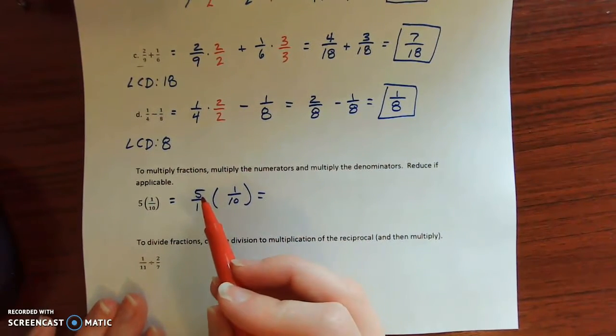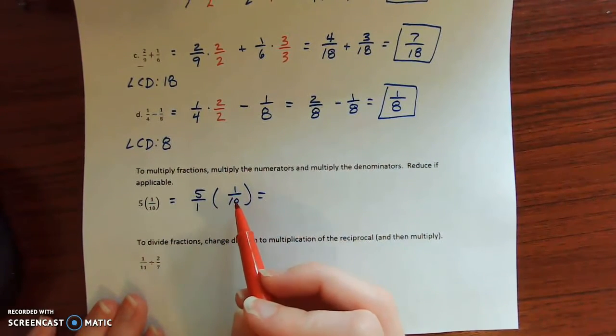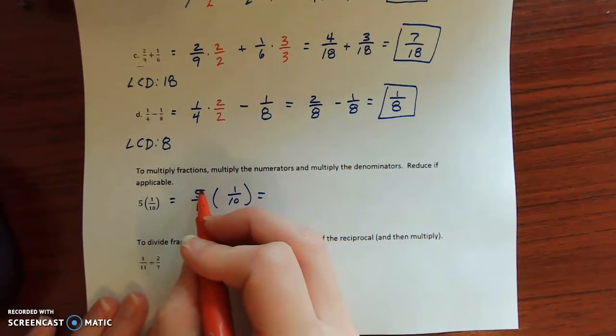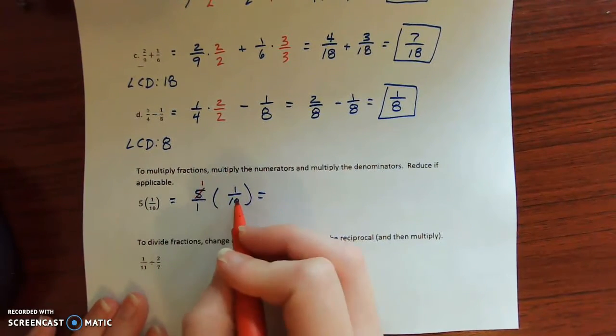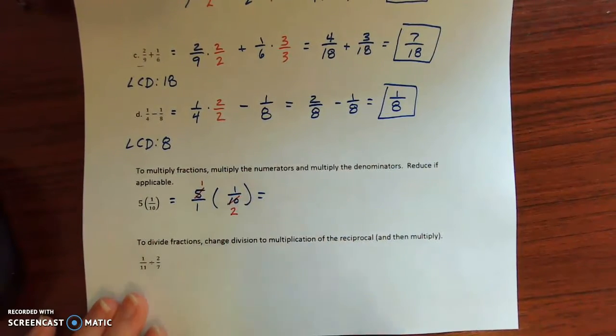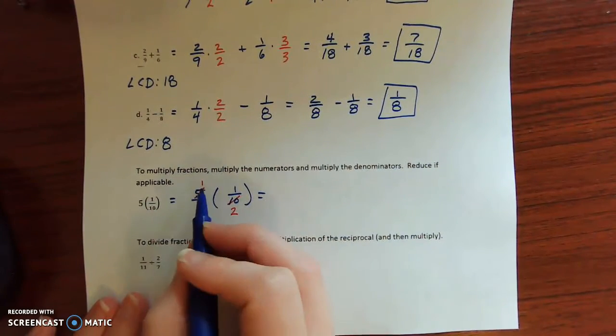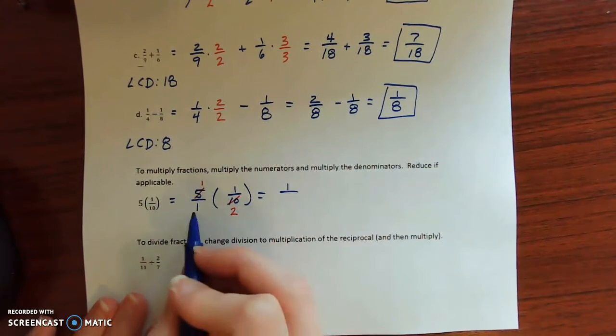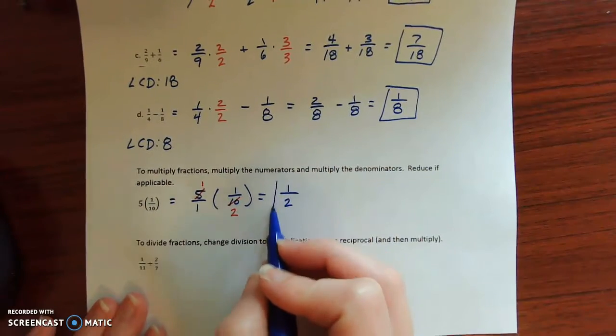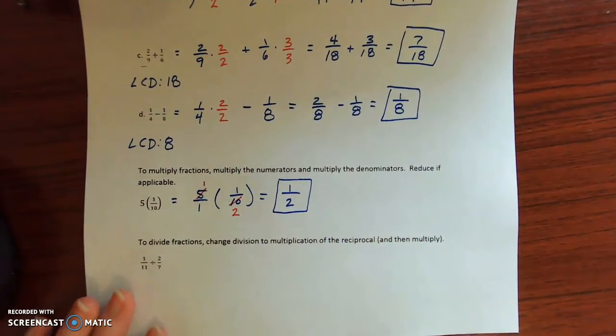Are there any common factors in the numerator along with the denominator? There are, so I would reduce. 5 goes into 5 once, 5 goes into 10 twice. Now I'll multiply. 1 times 1 is 1, over 1 times 2 is 2. So this reduces to 1/2.